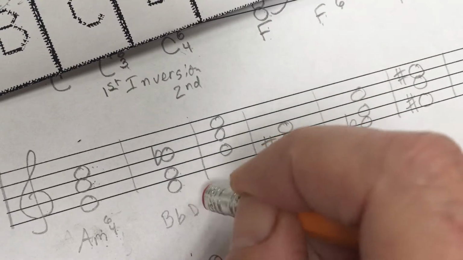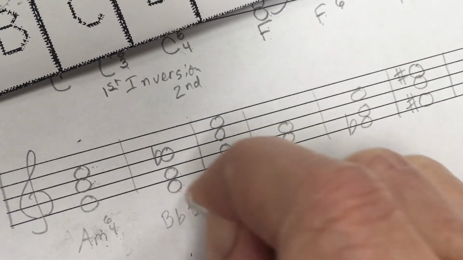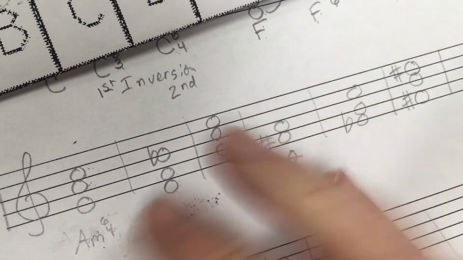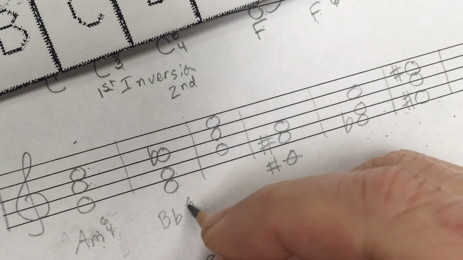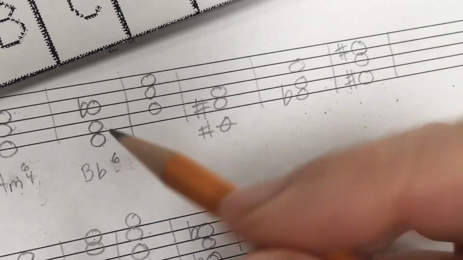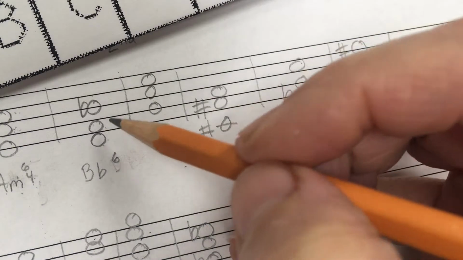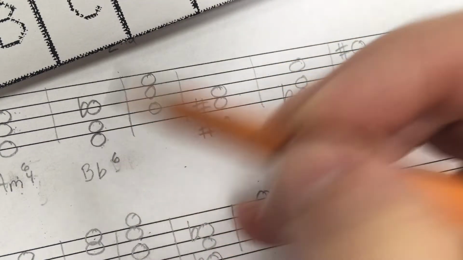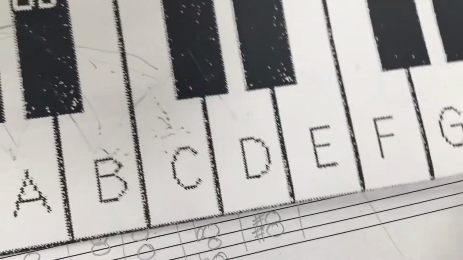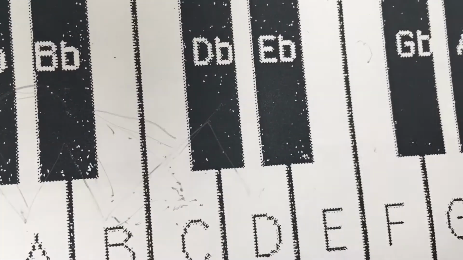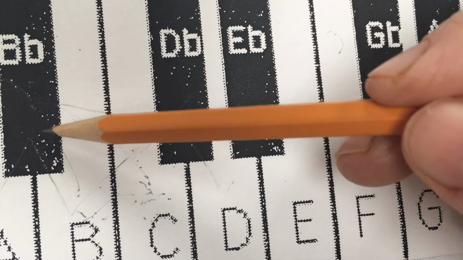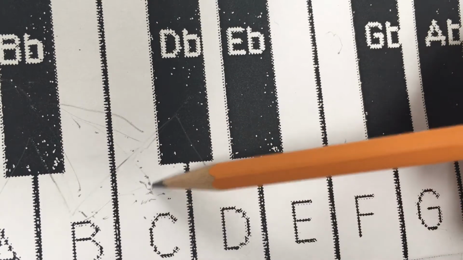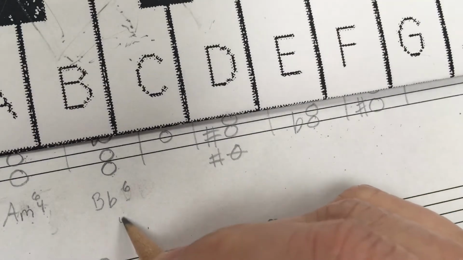So we are going to write B flat and then a little 6, but we need to determine the quality. So first of all, we know the root is B flat, so let's find the distance between B flat and D. Ready? 1, 2, 3, 4. So we have 4.